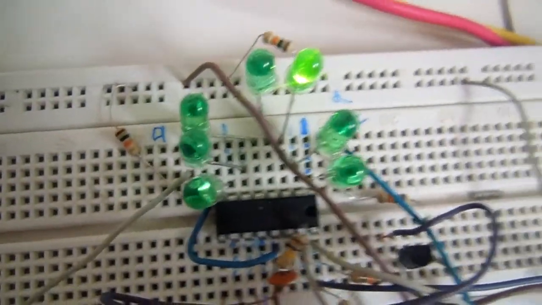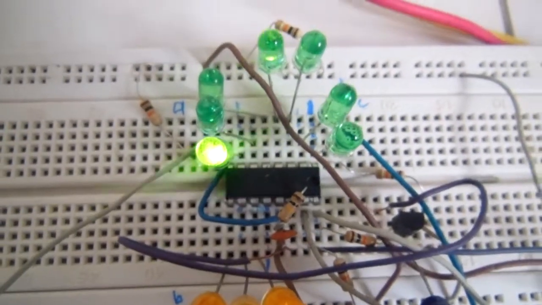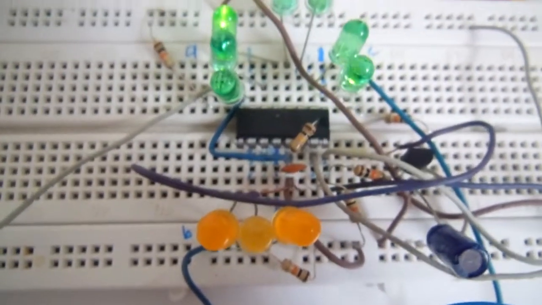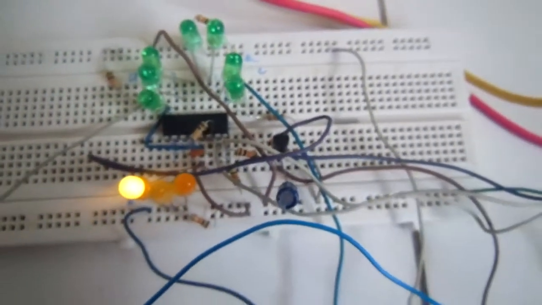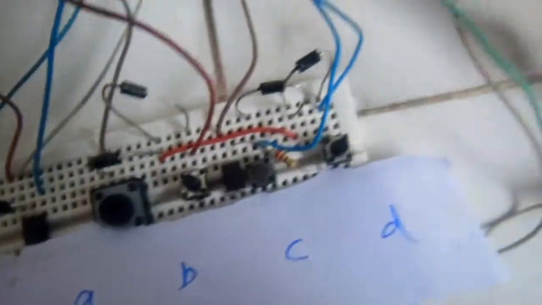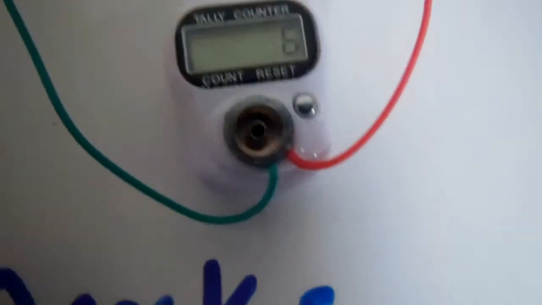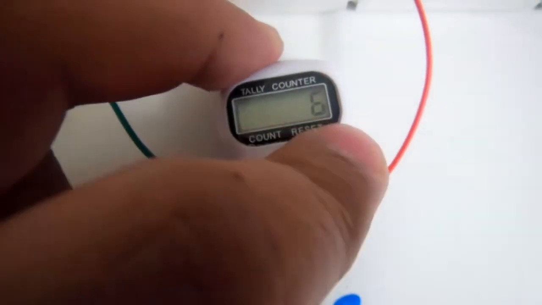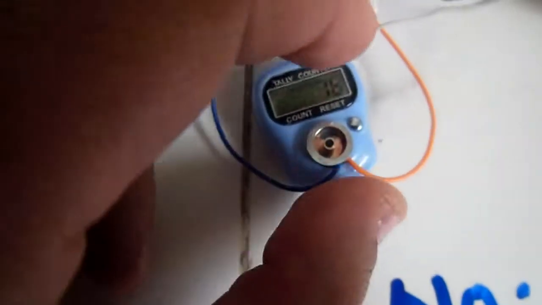As you can see, we can change the position like that. First we have to reset the system. Press this button to reset the system. Now it is reset, both the marks and the question number.